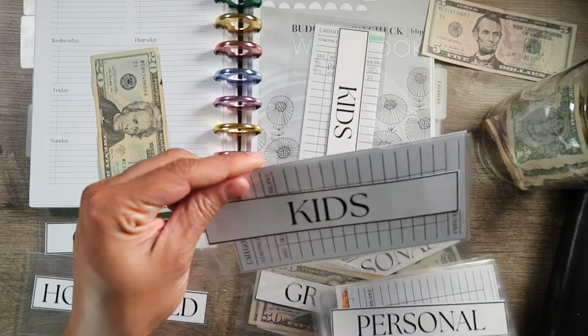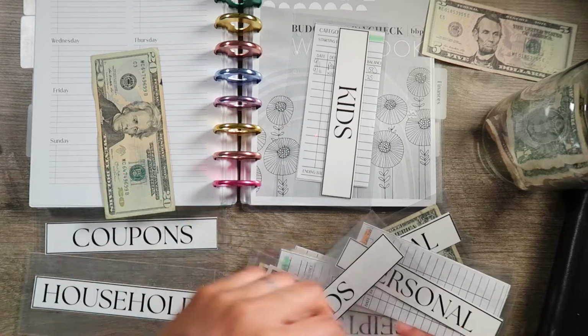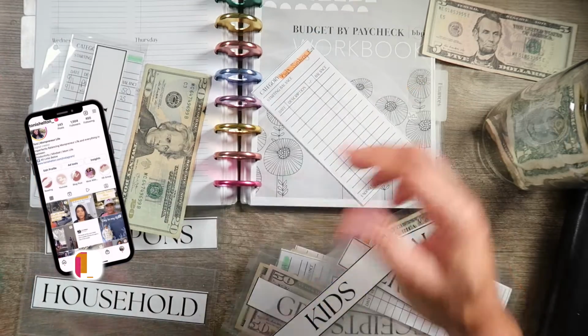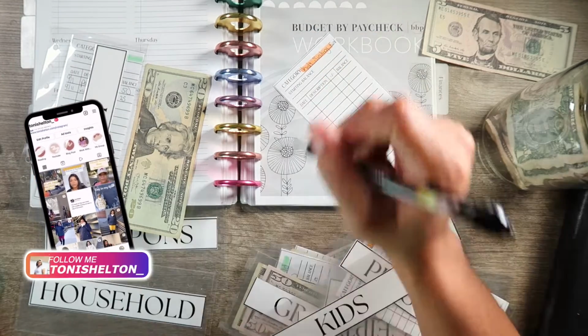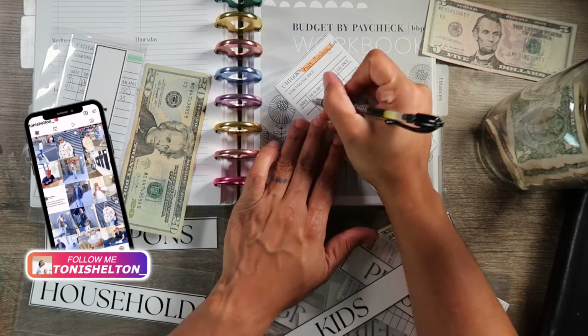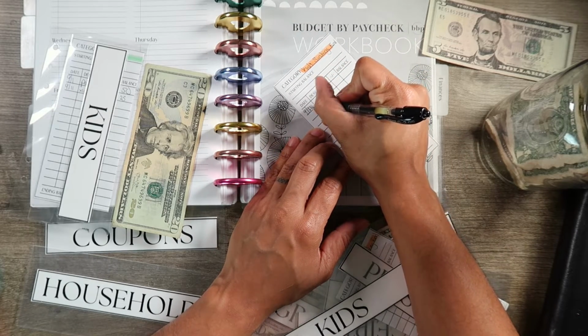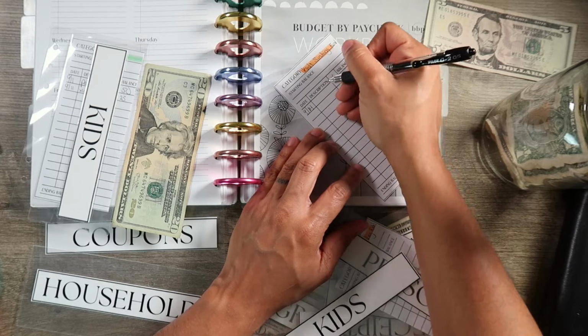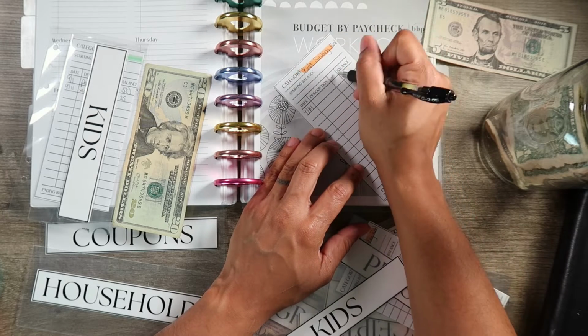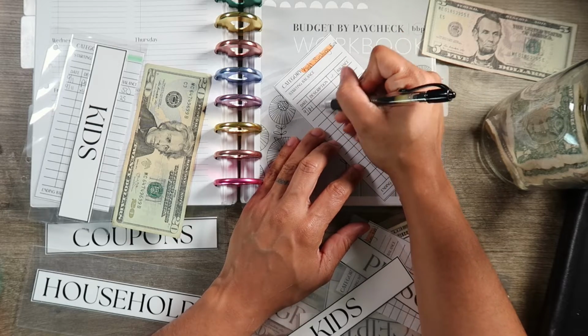So I'm starting a kids ongoing sinking fund. I'm adding $20 to the kids sinking fund, and today's date is the 14th of September. I don't know what to put for description, but whatever. Oh, empty cash envelope, I guess.